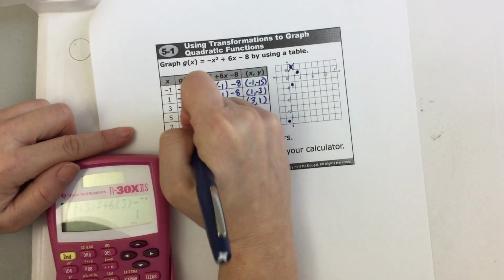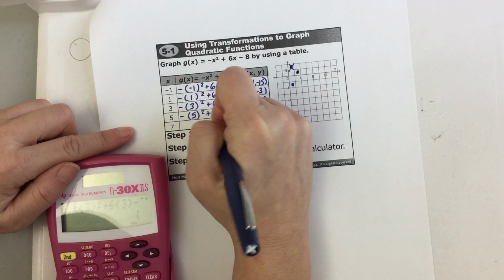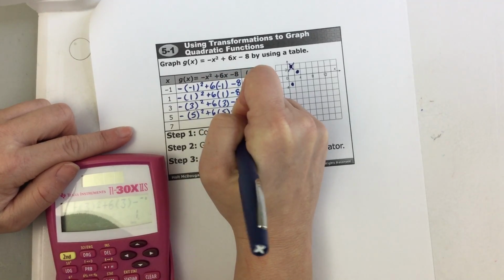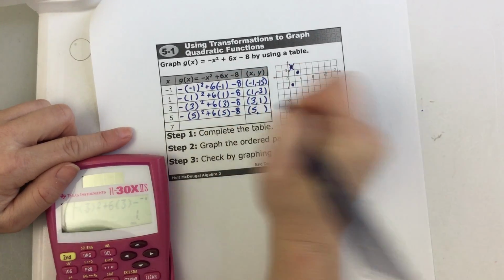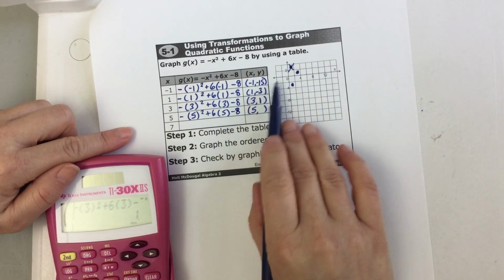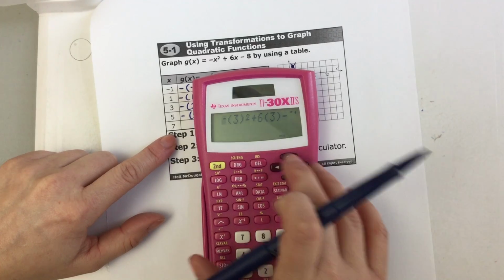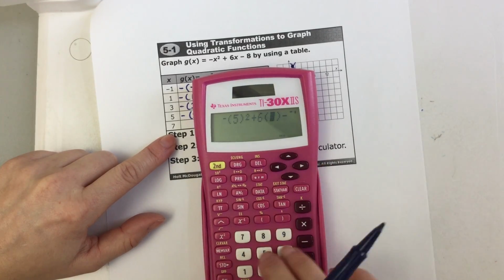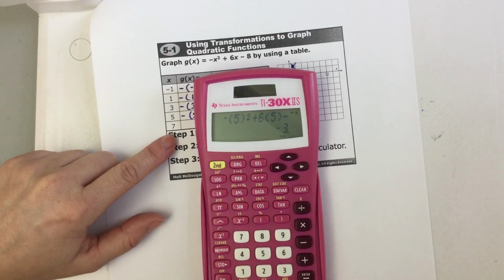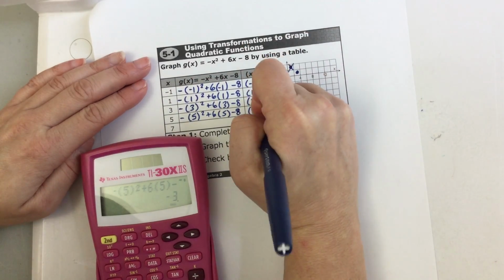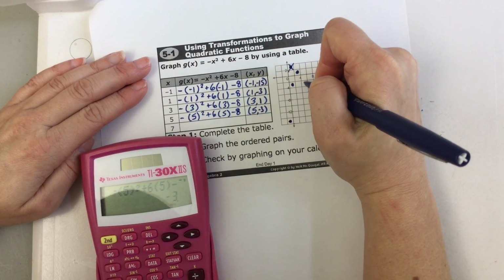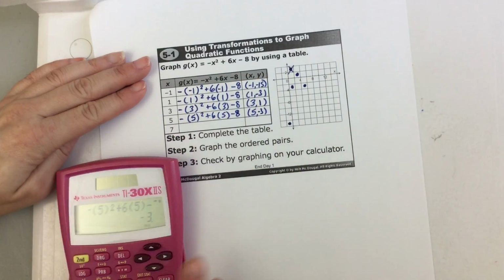Now I'm going to go ahead and change the x's to a 5. So this was go to the right 1, go down 3. I got excited. Let's go up and change the 3's to a 5, and now I get a -3. So if I go to the right 5, I go down 3.